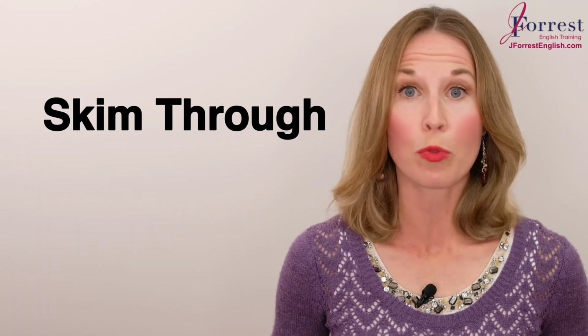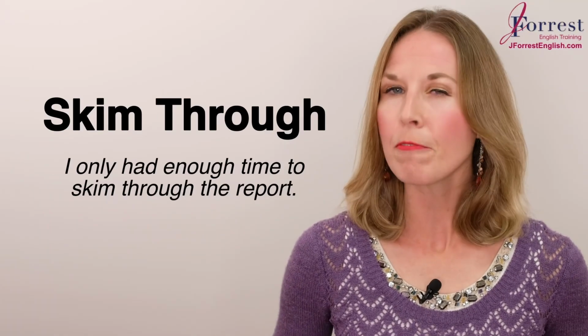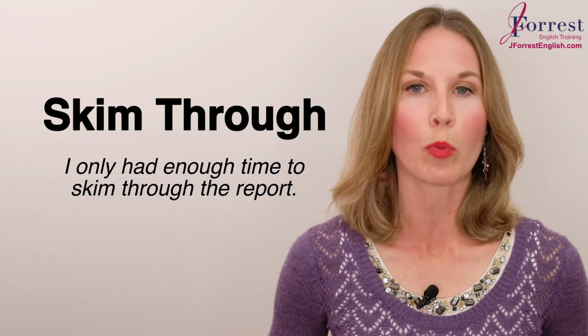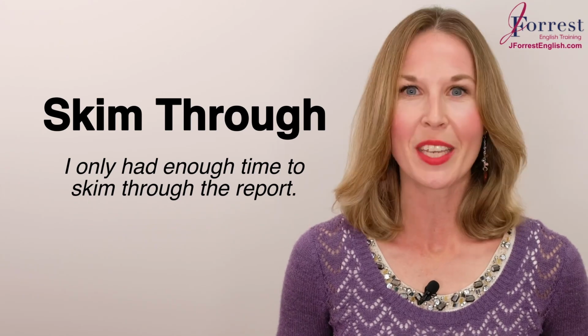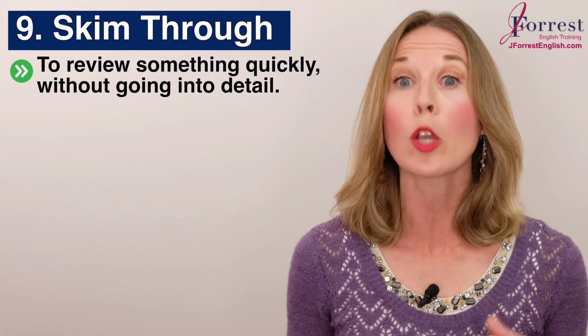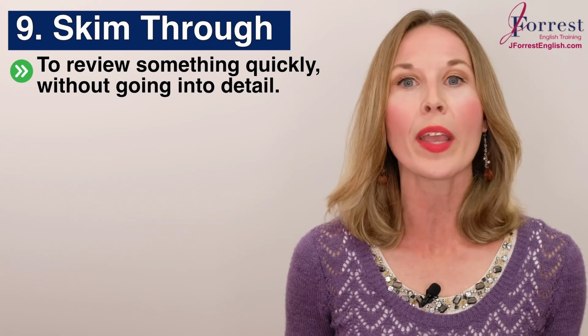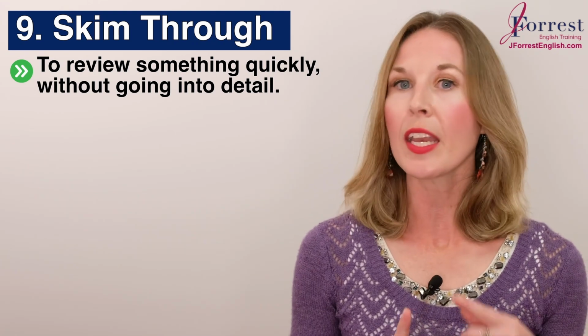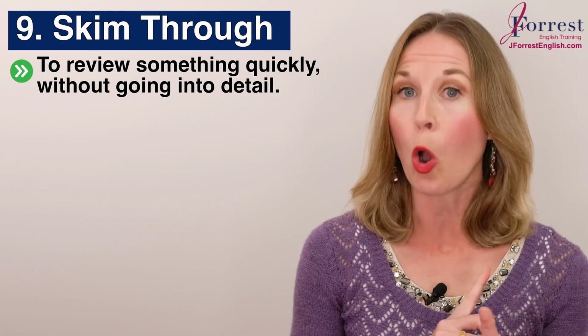Next, skim through. I only had enough time to skim through the report. Do you know what this means? To skim through. This means to review something quickly without going into detail. So you can think of it as the opposite of comb through.